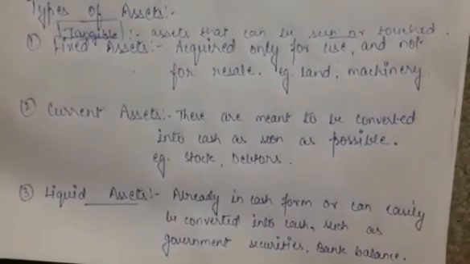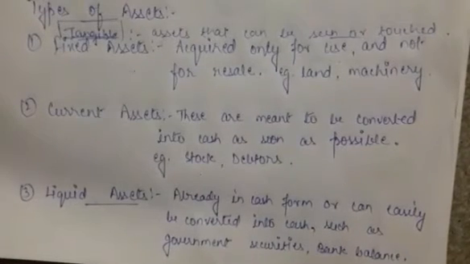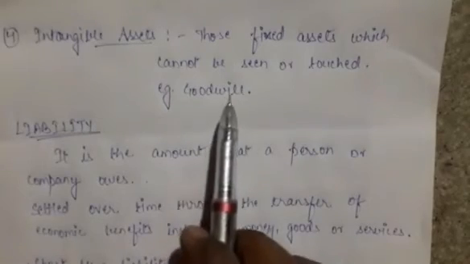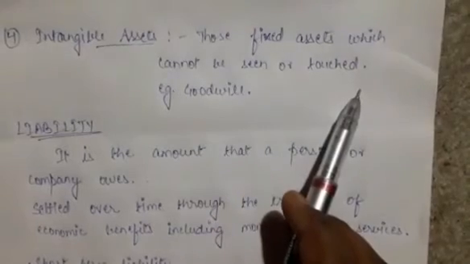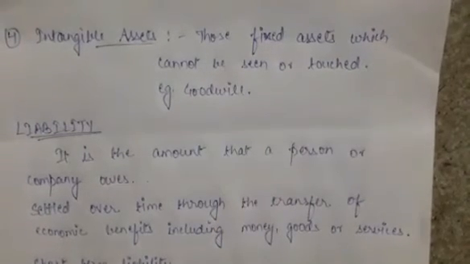Next we come to the intangible asset. Intangible assets are those fixed assets. Again, these are fixed assets, because we are not going to resell them in the market, but we can't see them and we can't touch them. The best example of an intangible asset is goodwill. Now let's see what goodwill is. You must have heard this word. In basic words, goodwill is the reputation of the firm in the market.